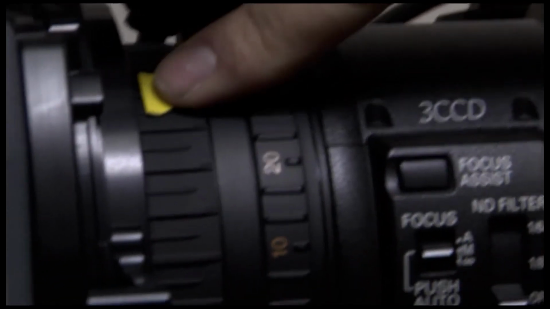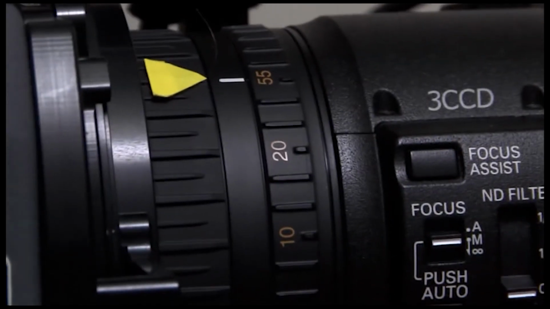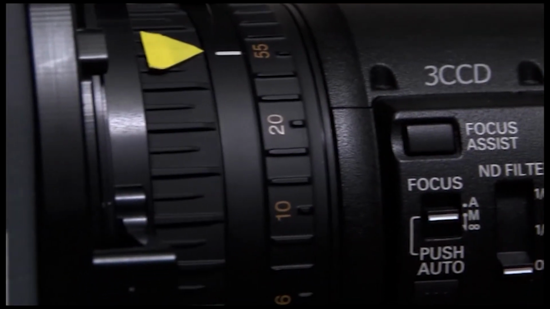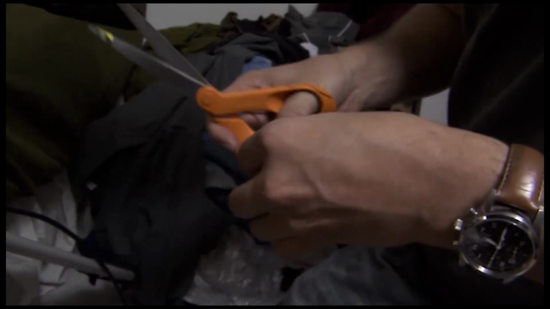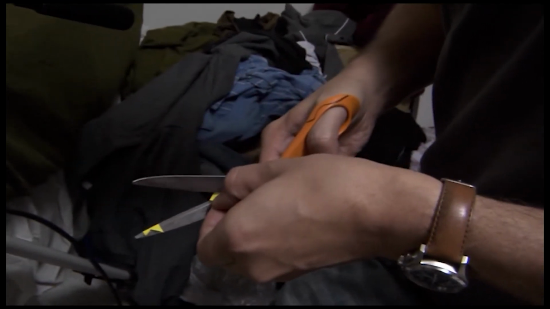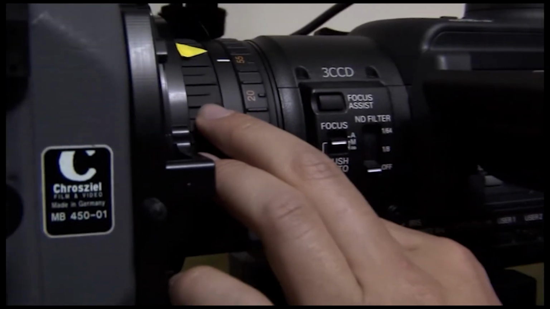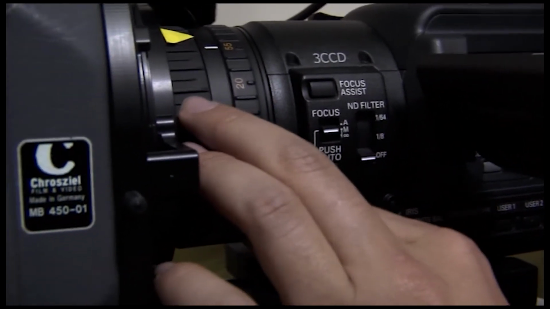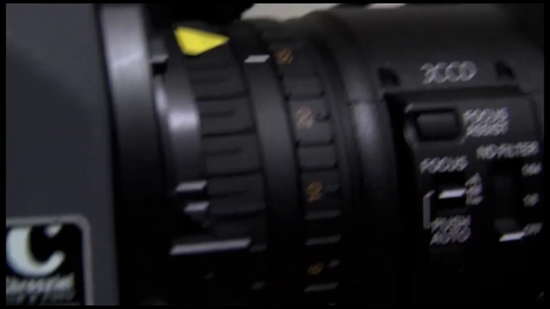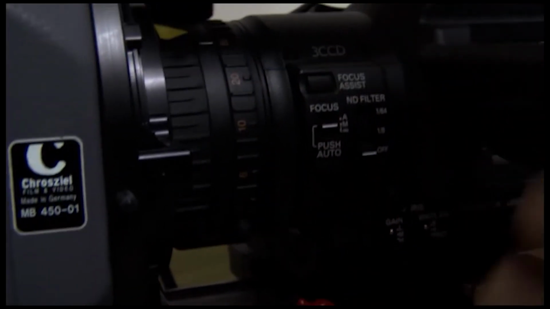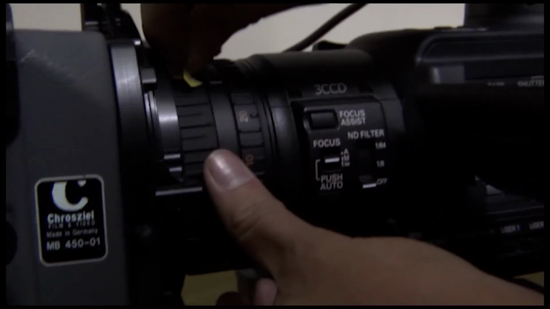There's one focus mark. So that's 3.25. That's my far mark. Go to my next position, which is 3.0. There. Right there.